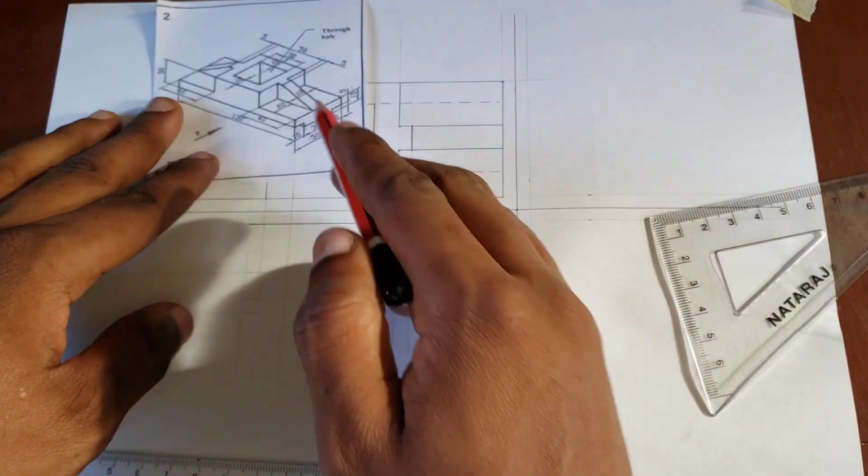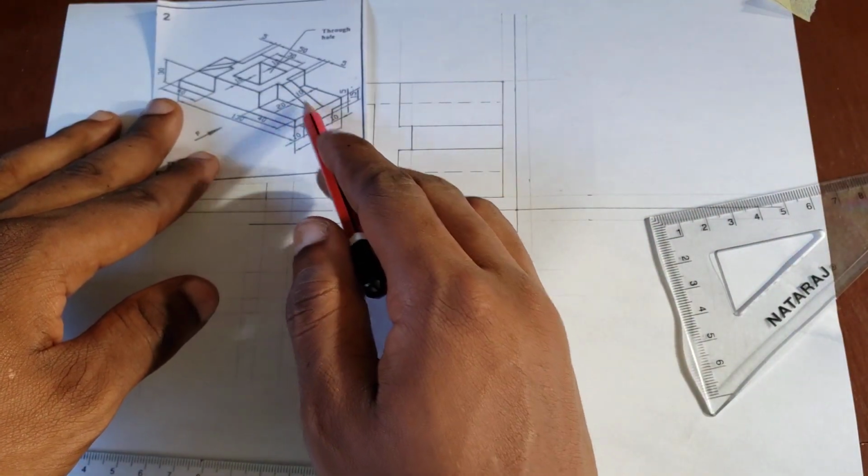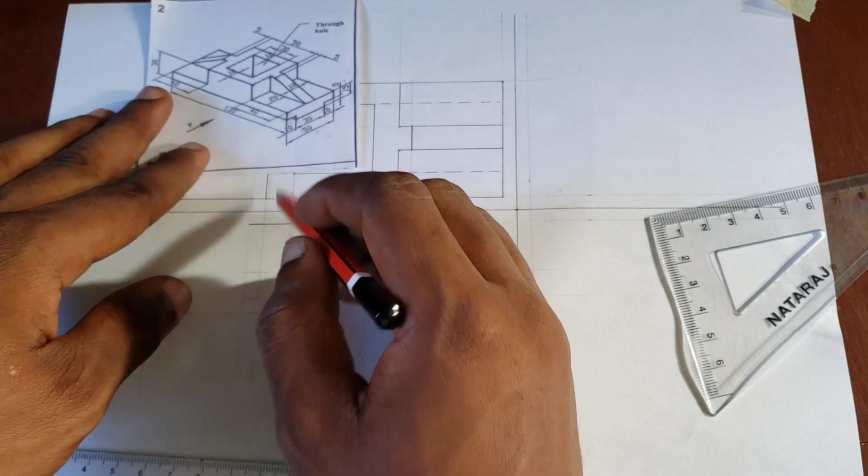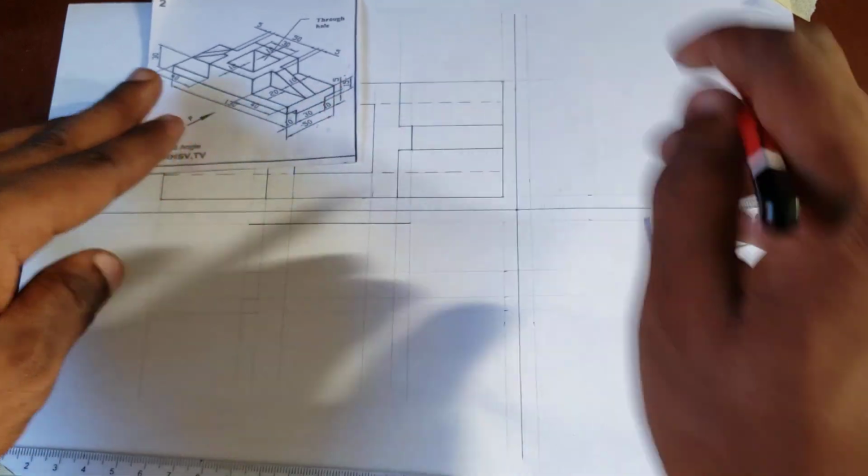Okay, then now I'll see my line lie to a certain angle coming to this side here.